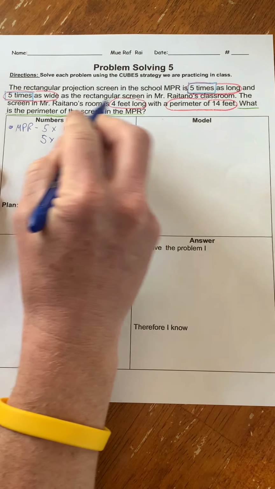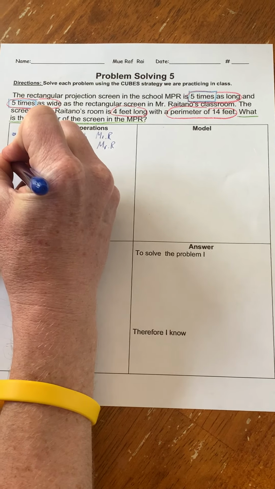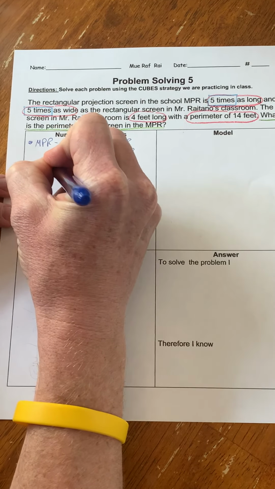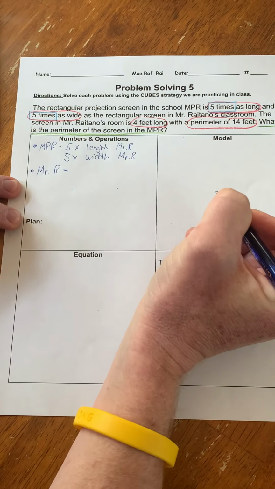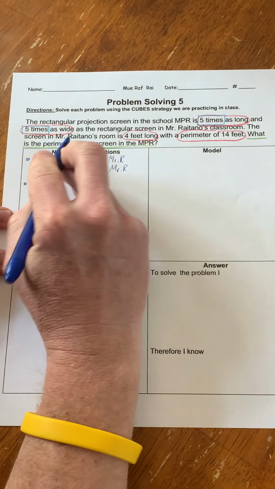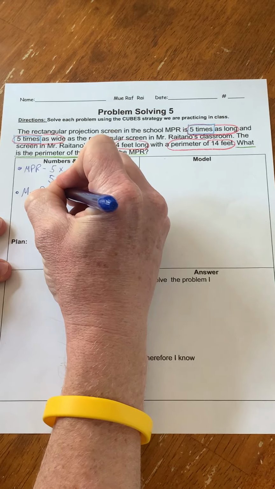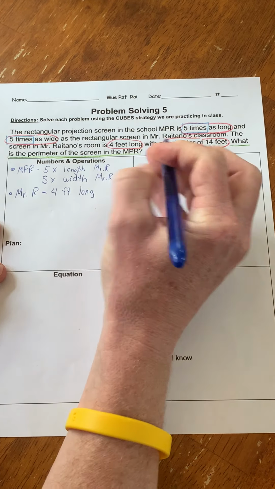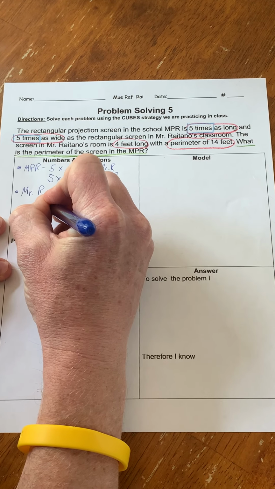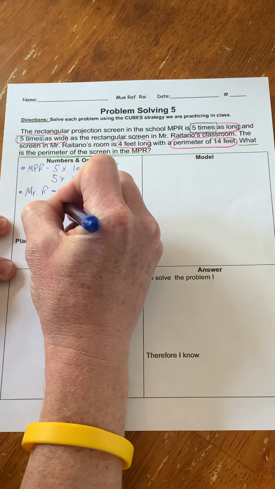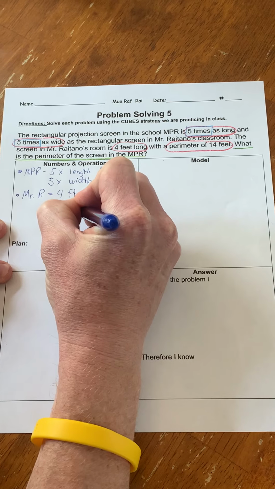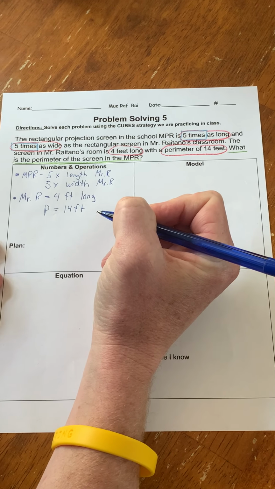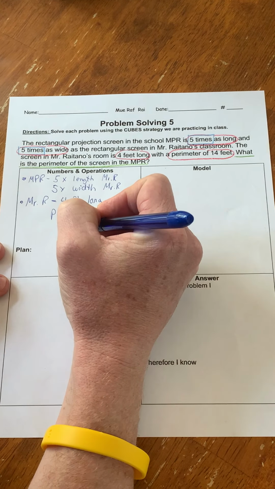Now, what do I circle here for Mr. Reitano's screen? So I'm going to say Mr. R's screen. What do we know from that? We know that Mr. R's screen is 4 feet long. So 4 feet long, we know that from the problem. We also know that the perimeter equals 14 feet. So we know that. A couple things we don't know, but we do know that from the problem.